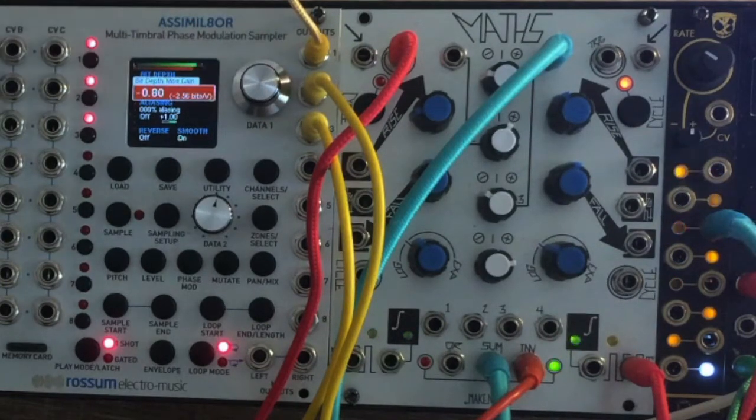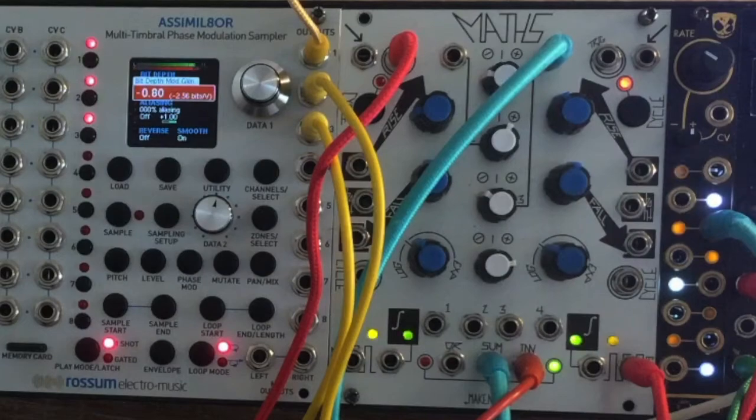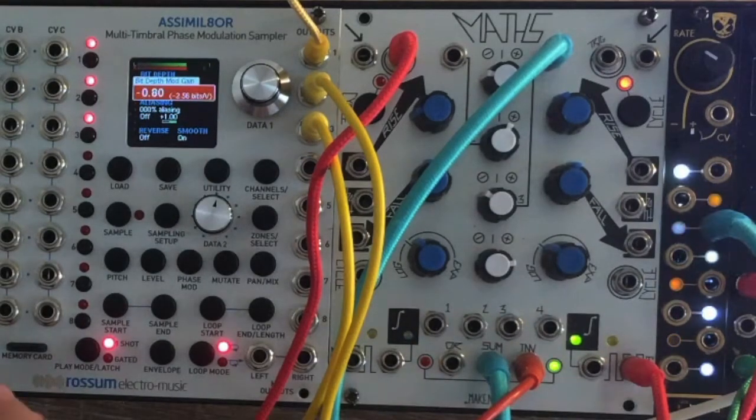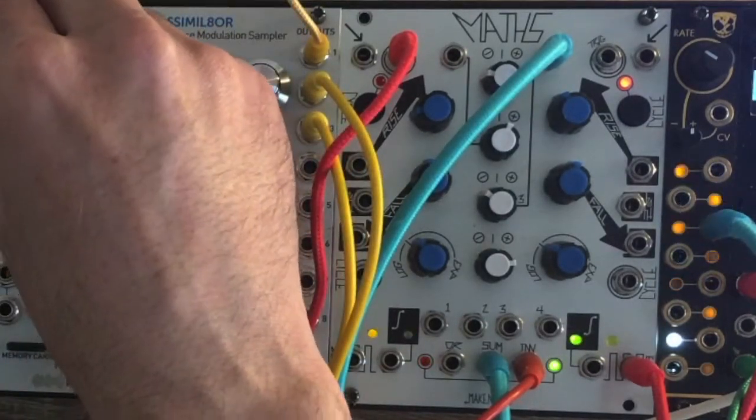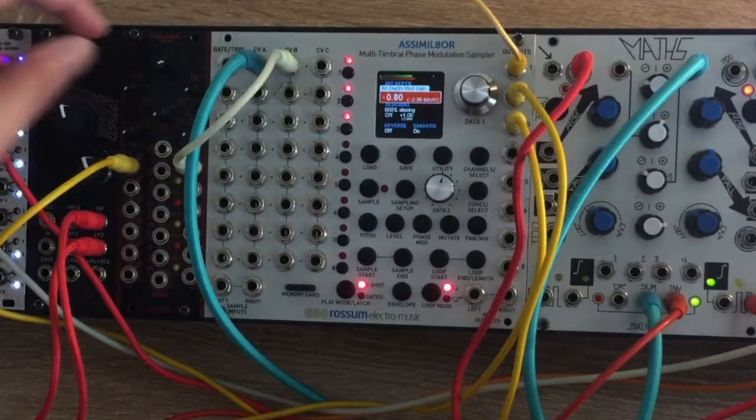I think there's that combination of elements now. So let's have a listen to the mutate parameter and the modulating linear FM source that's coming up on 3. Those two things together.